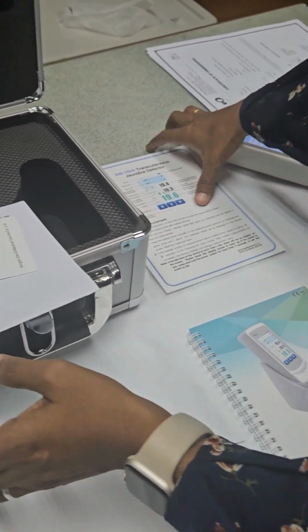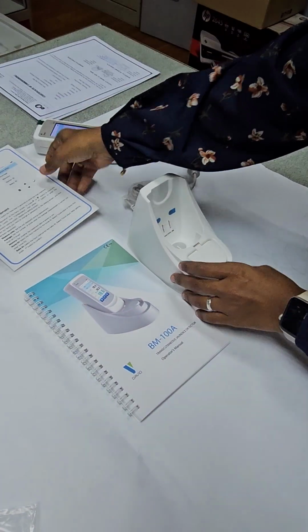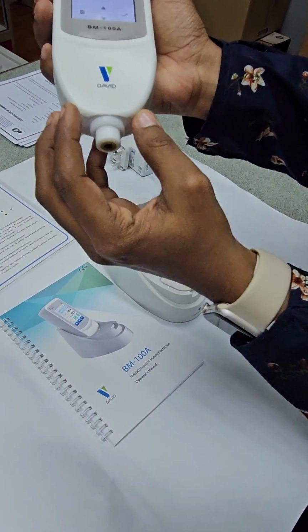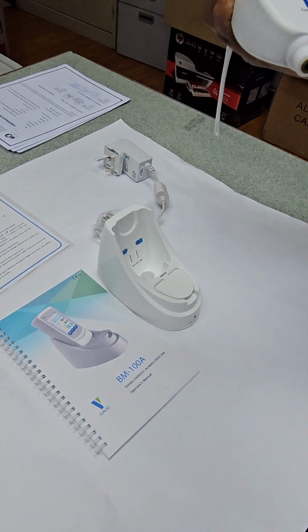How do they normally maintain it? Each time they use it, do they need to clean it? No. For every new patient, they can clip here, and use an alcohol swab to clean this. That's all.